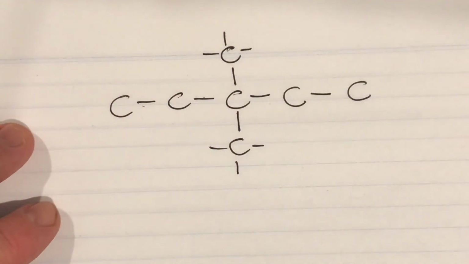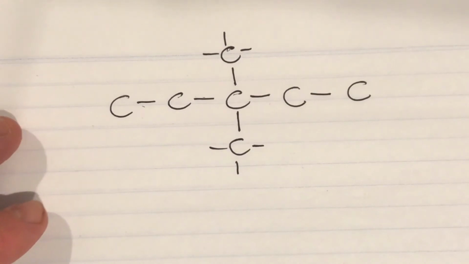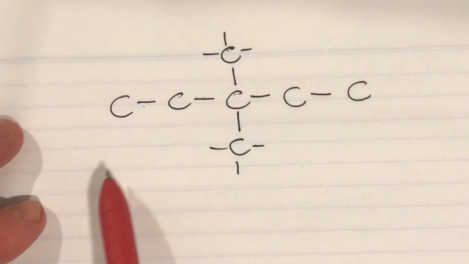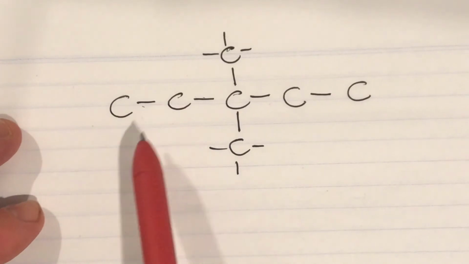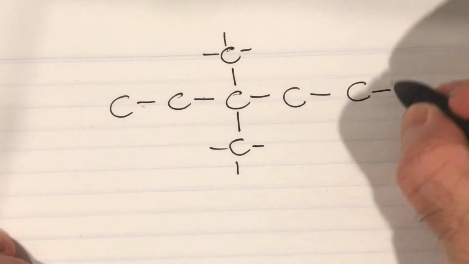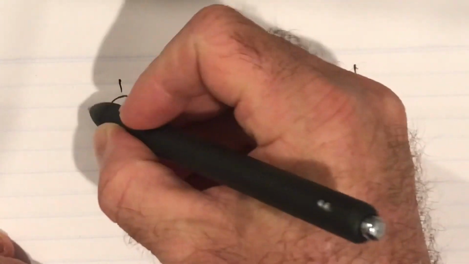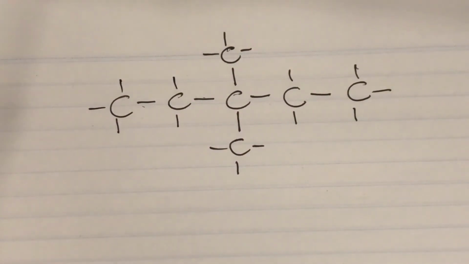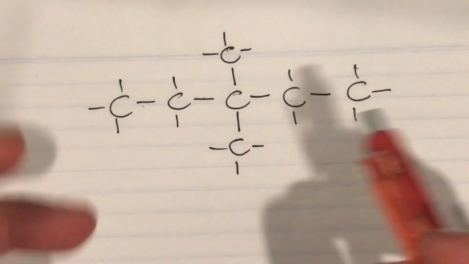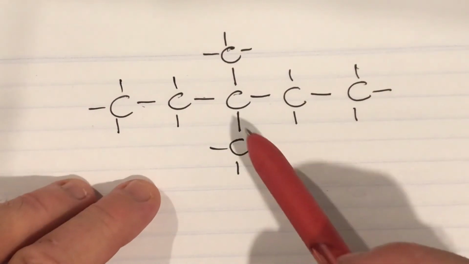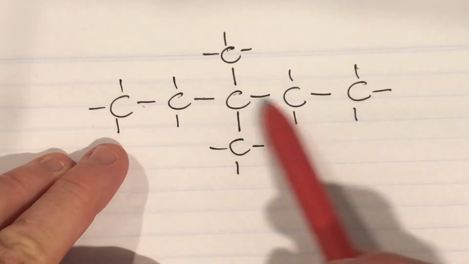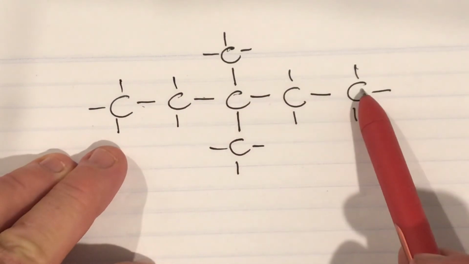What happens if we end up with 2 side branches that are exactly the same in a particular molecule, like we do here? And by the way, I've omitted all the hydrogen symbols just so that it doesn't look too crowded. Yeah, I have become a bit lazy here, but it makes it easier to see. We have the main chain here, 1, 2, 3, 4, 5 carbons long.